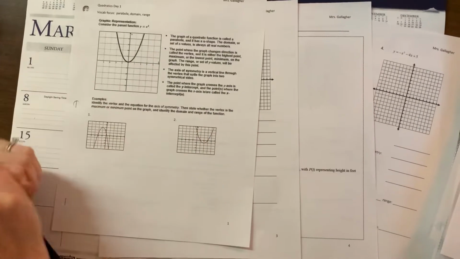Hello. All right, this is about quadratics day one. So you need these four sheets from your packet. These two you can set aside. Those will be the homework.